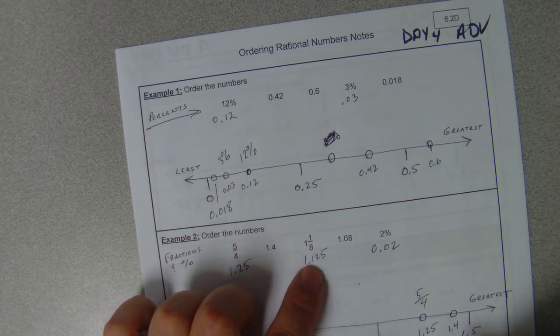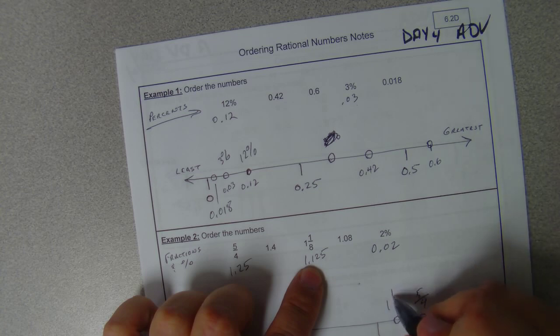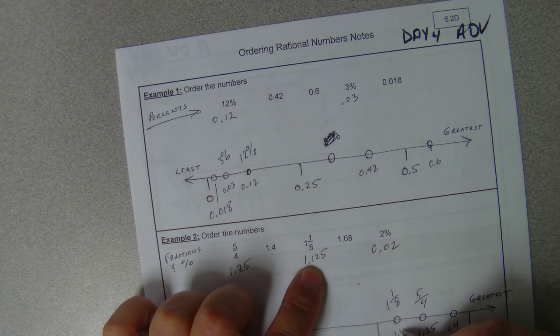Between 1 and 1.25, so that's about right here. So that's 1 and 1/8 and 1.125.